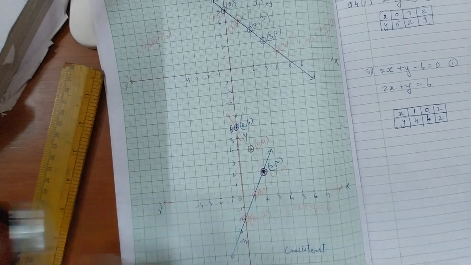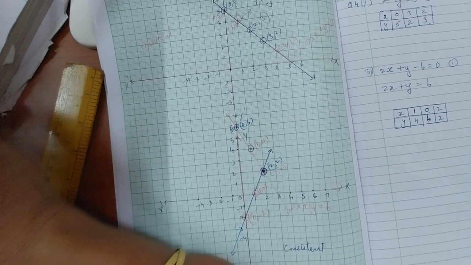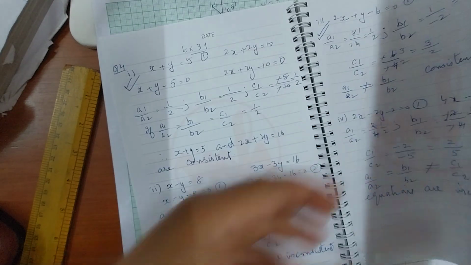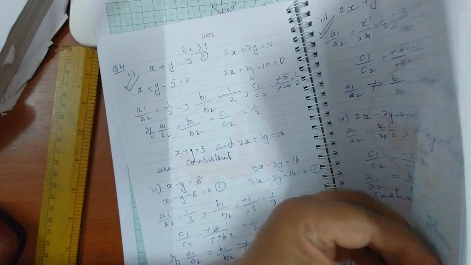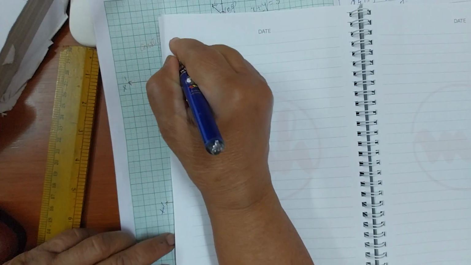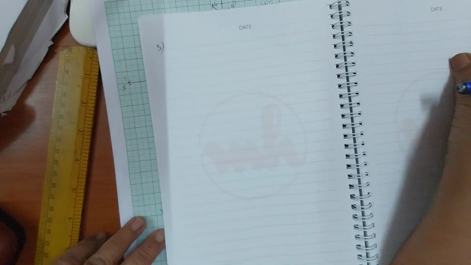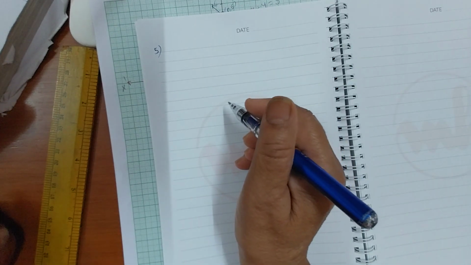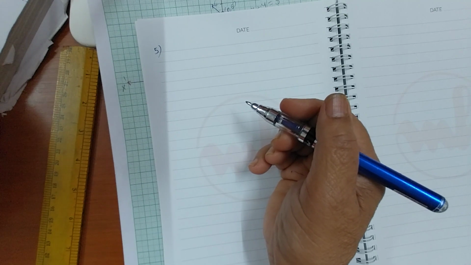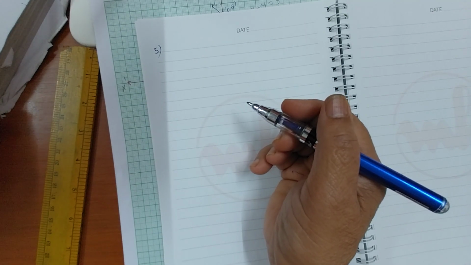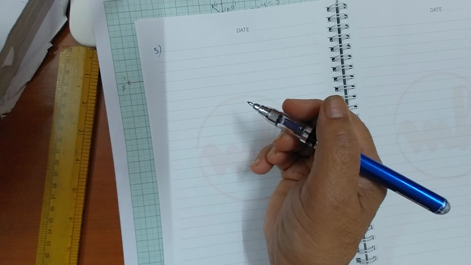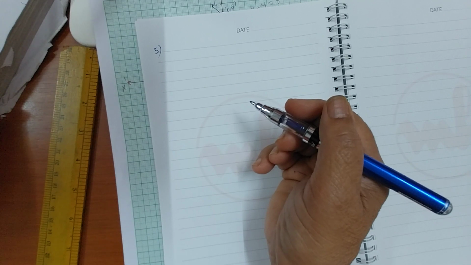Now let's try to see the 5th question. Question 5 of exercise 3.1. The question says that half the perimeter of a rectangular garden whose length is 4 more than its width is 36 meters.